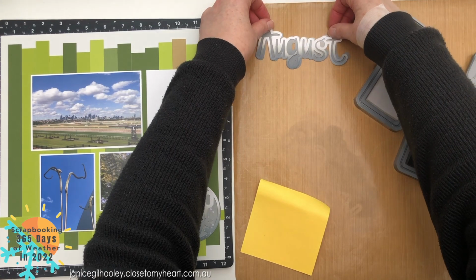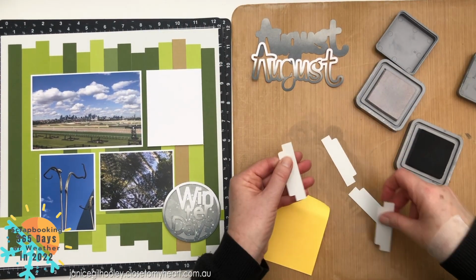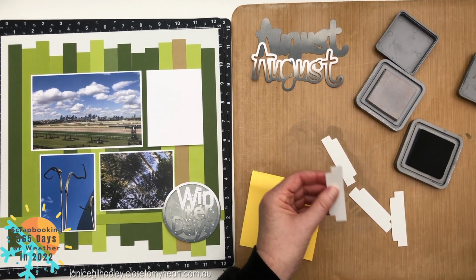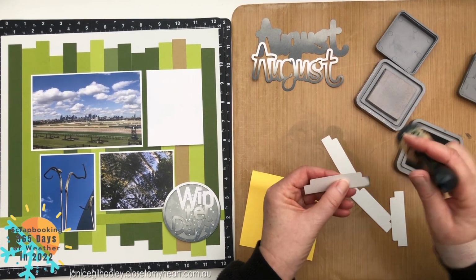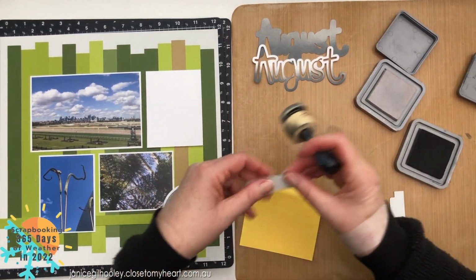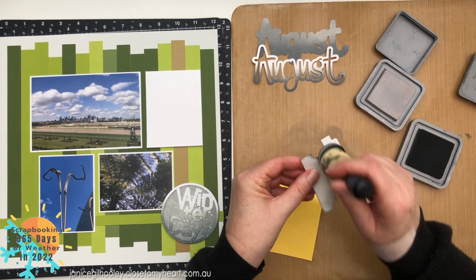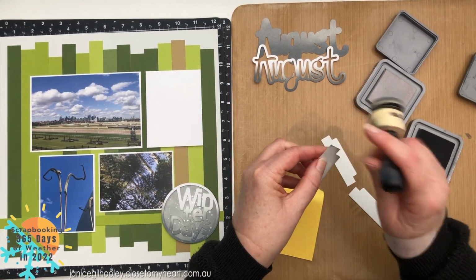I'm going to be doing some shimmery splatters to this, but I want to treat these tabs as well while I've got the inks all out. So I'm just going around with my black soot, and this will make it match in with these titles that I've got here, and also will define it really nicely against the white edges of the photo mats that I've used.